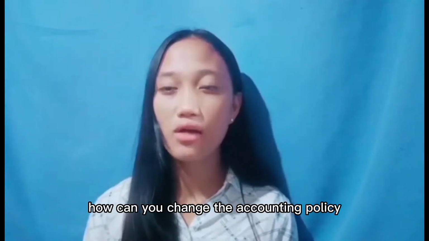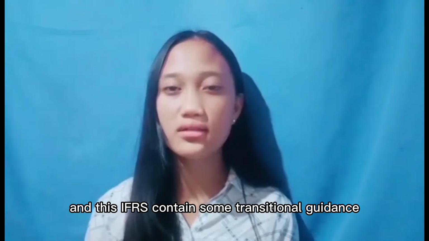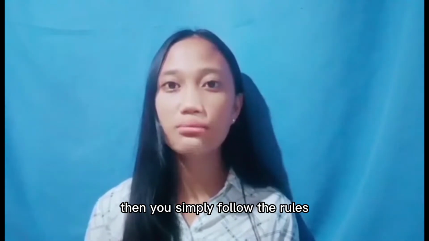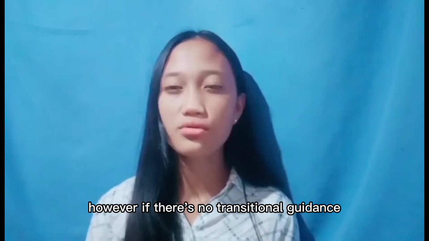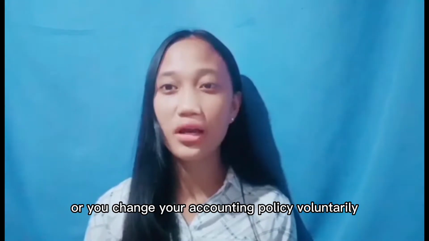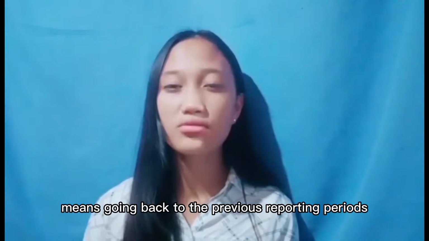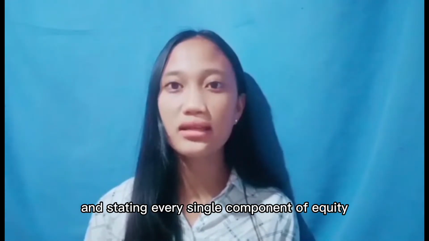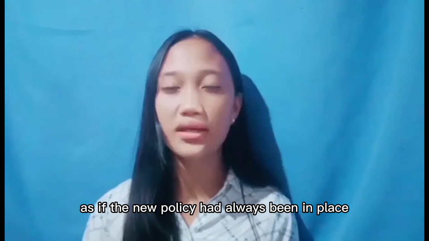How can you change the accounting policy? If you apply a new IFRS and this IFRS contains some transitional guidance, then you simply follow the rules in the transition provisions. However, if there's no transitional guidance or you change your accounting policy voluntarily, then you should apply it retrospectively. Retrospectively means going back to the previous reporting periods and restating every single component of equity as if the new policy had always been in place.